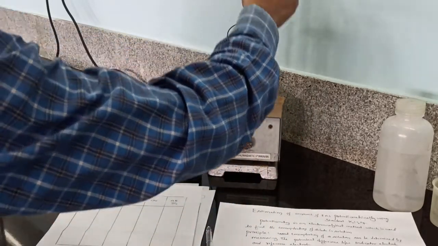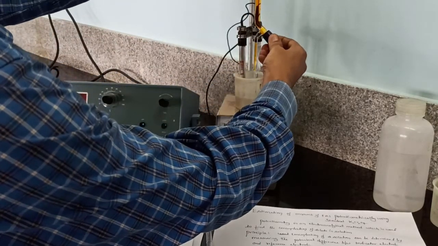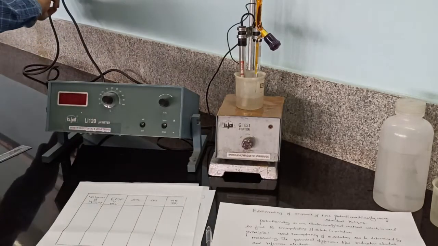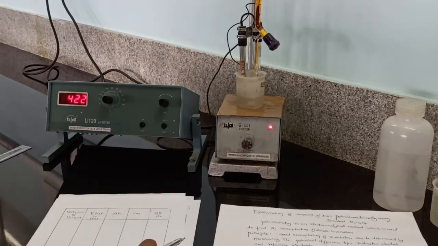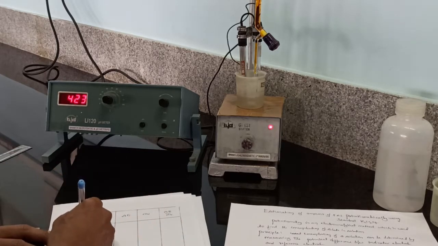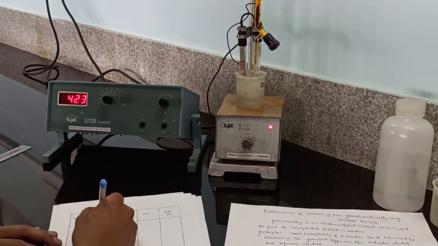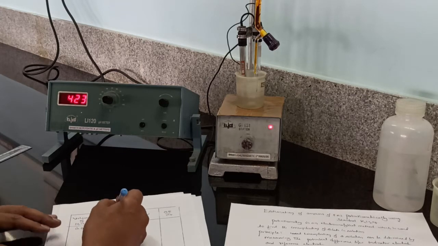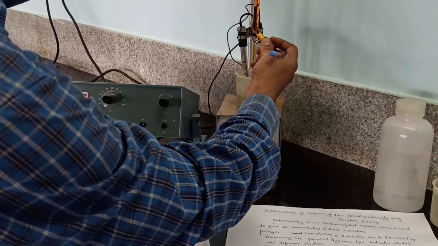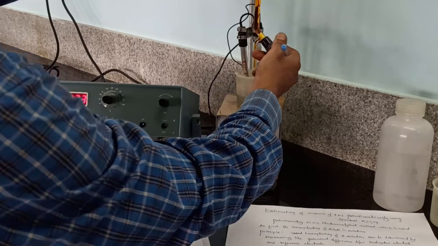Fill the burette with potassium dichromate solution. Then switch on the instruments. Before addition of any amount of potassium dichromate solution, note down EMF. At 0, the EMF is 423 millivolts. In each step, we have to add an increment of 0.5 ml of potassium dichromate.